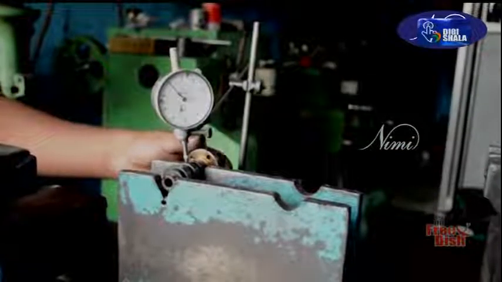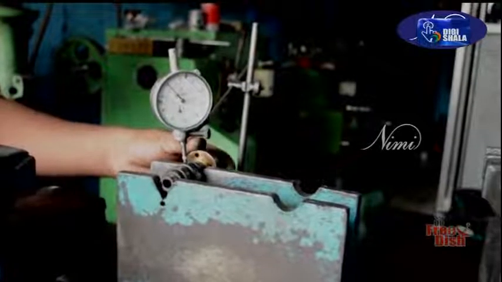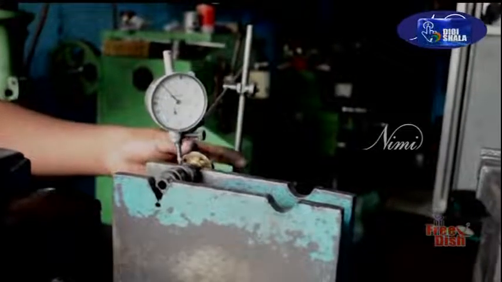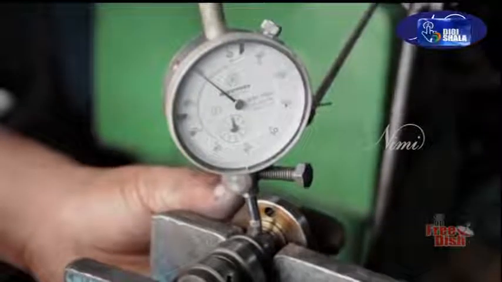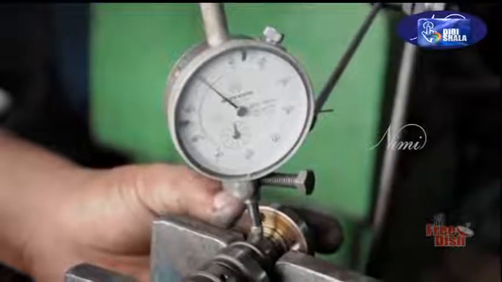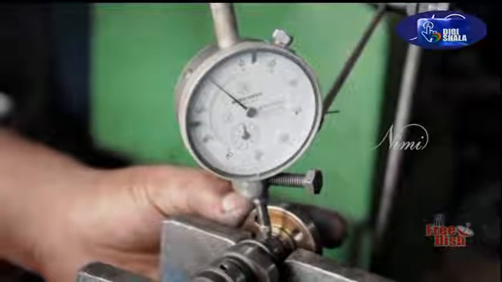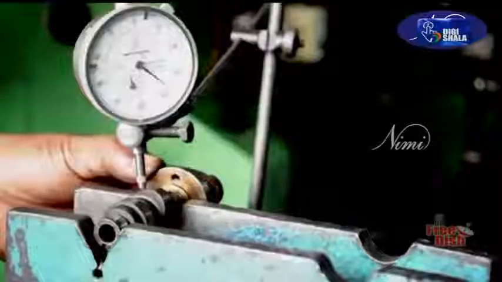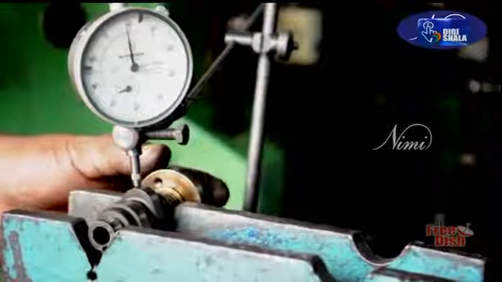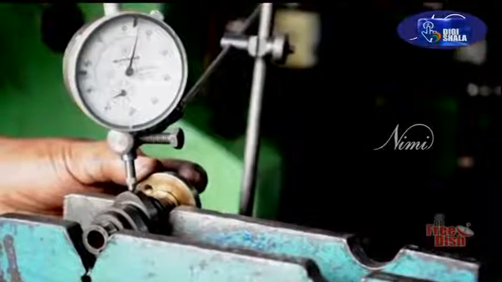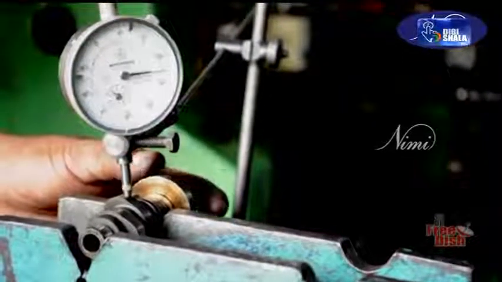Place the dial gauge over the surface of the camshaft and check for cam lobe surface wear by gently rotating the camshaft. If the dial gauge shows any variation between different points, take suitable corrective action.